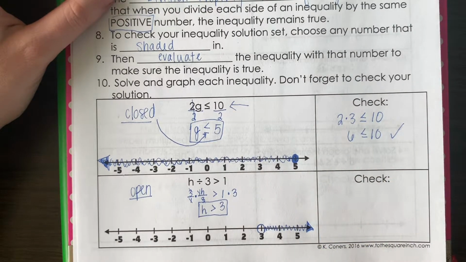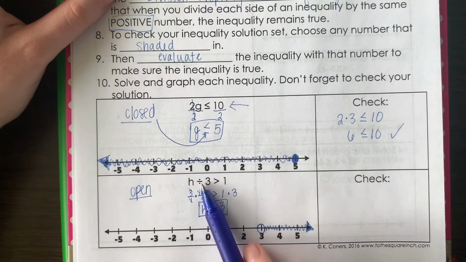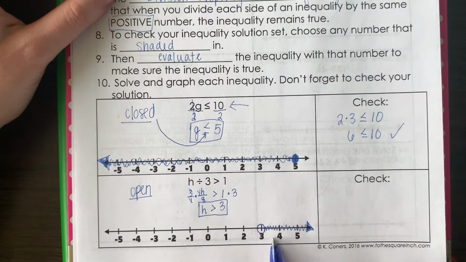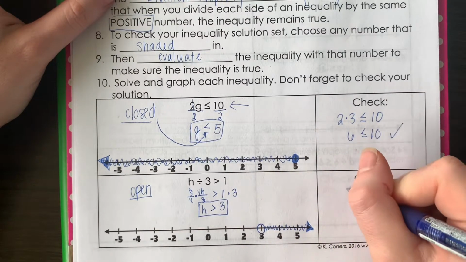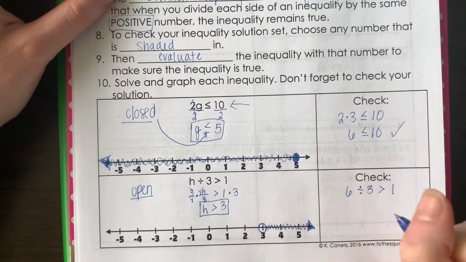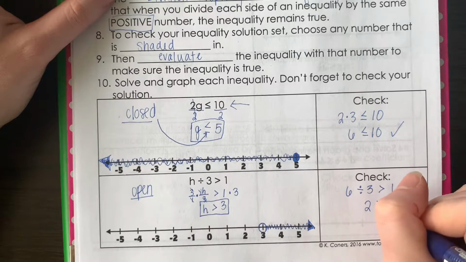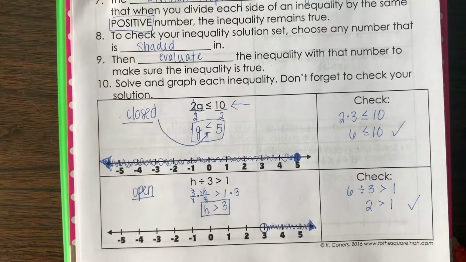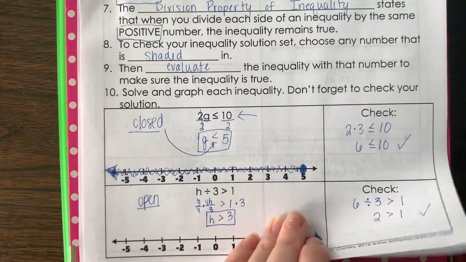All right, well now let's choose any number. Remember, we're going to be dividing it by 3. So let's choose a number that we know is divisible by 3 that's bigger than 3. So we could do 6, we could do 12, lots of different options. So let's just plug in 6. So we have 6 divided by 3. Checking to see, is this greater than 1? Well, 6 divided by 3 is 2. Is 2 greater than 1? Yep, so we know we shaded in the correct direction. All right, let's flip over and finish.